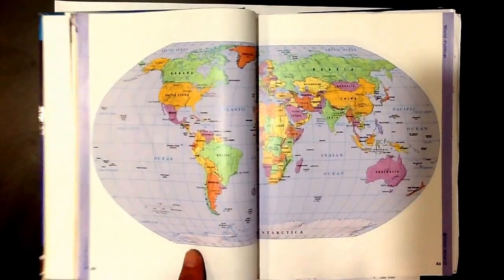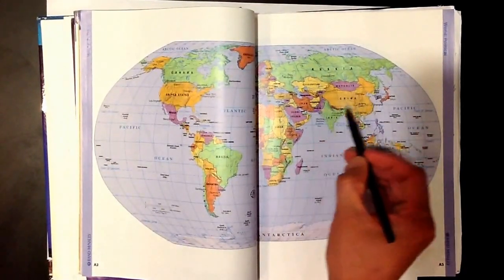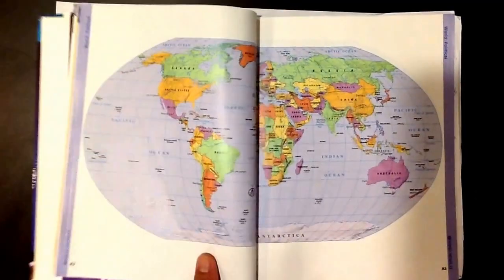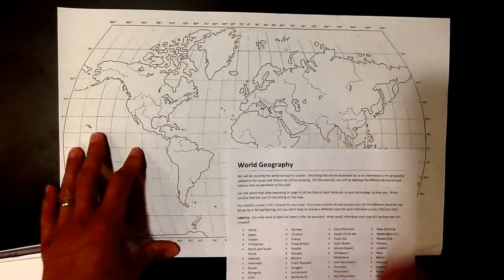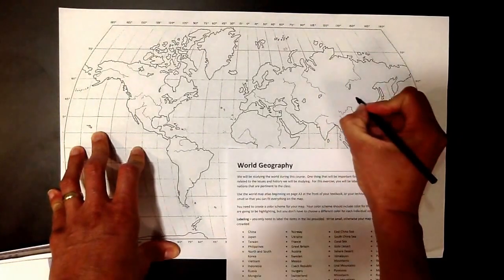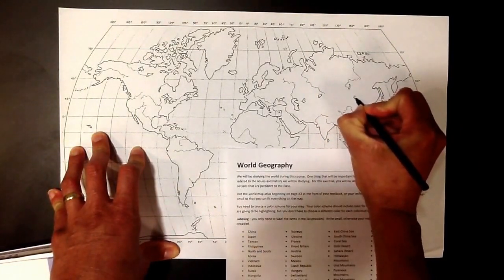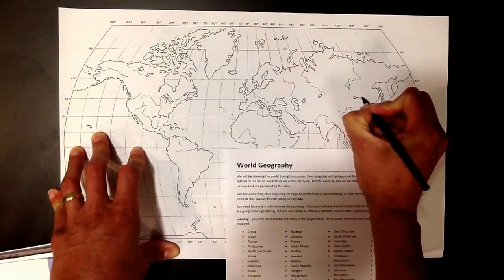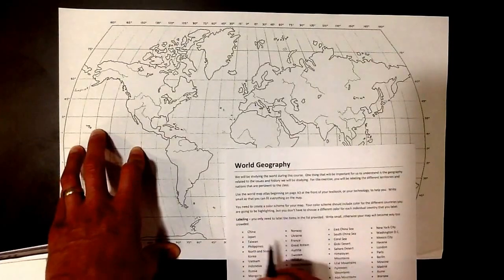So the first thing I've got on my list here is China, and I can see China is right here, so I've got to locate that on my map. So here's my map. Here's China here, so I'm just going to label that China, nice and small, but legibly. Now the first one's done.